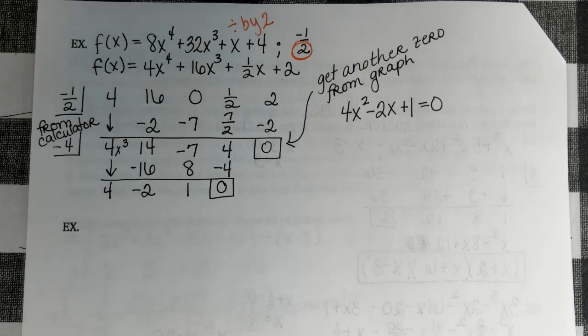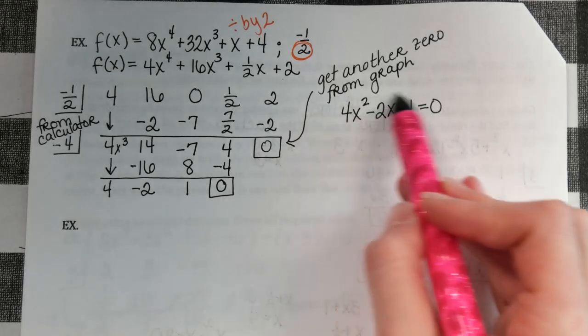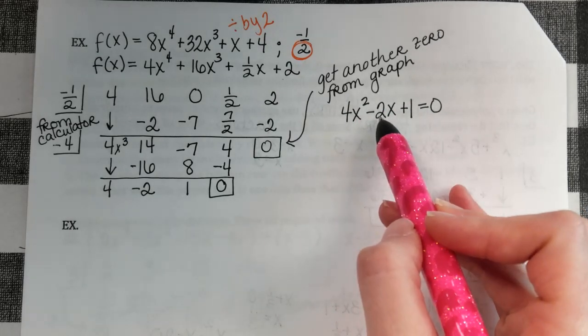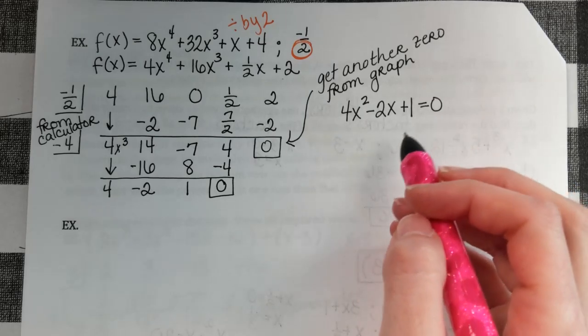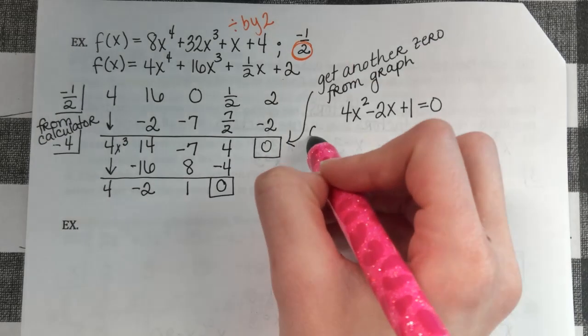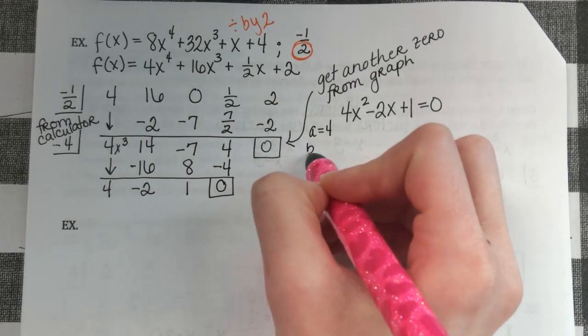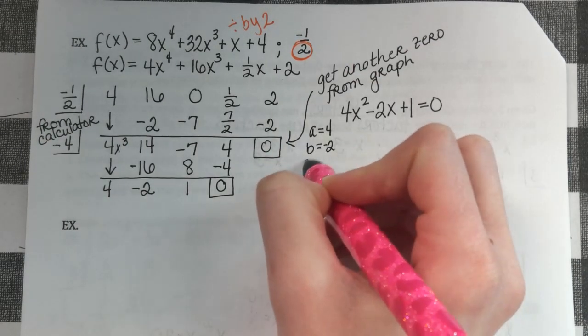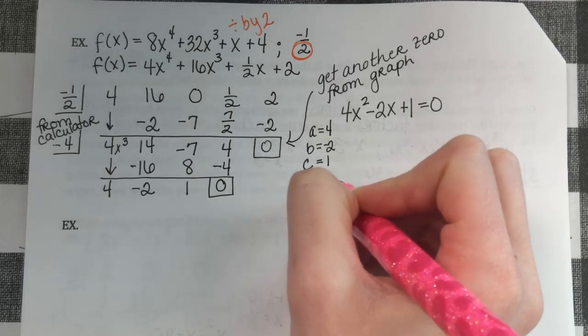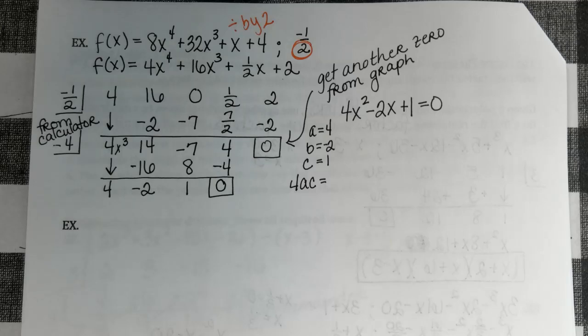Can I factor that? If I try to, I would multiply 4 times 1, get 4, factors of 4 to give me 2. I'm not going to get that. So if it's not factorable, what do I do? Quadratic formula. Okay, so my A is equal to 4, my B is equal to -2, my C is equal to 1. So 4AC is equal to what? 16.